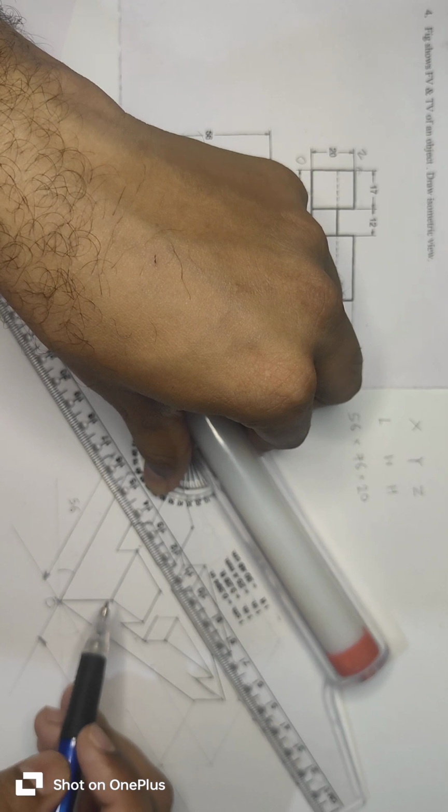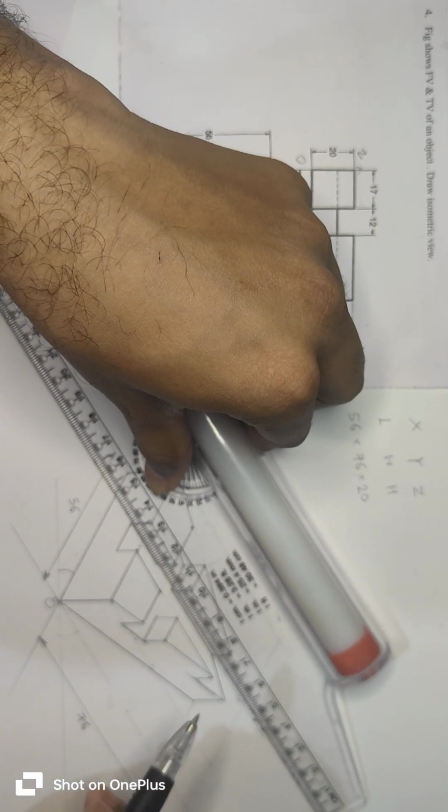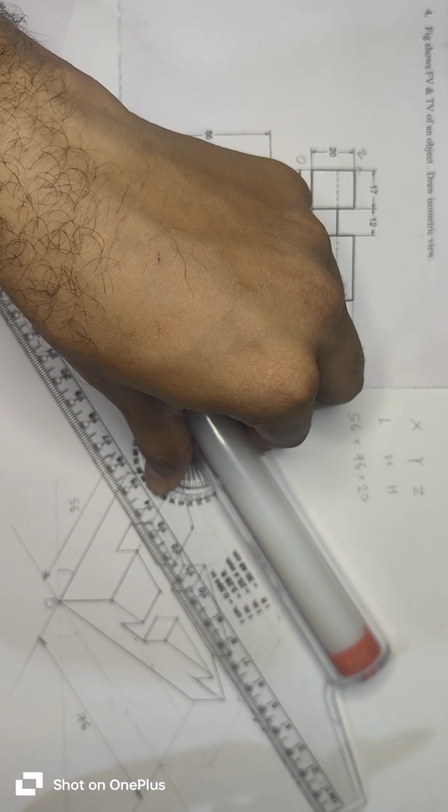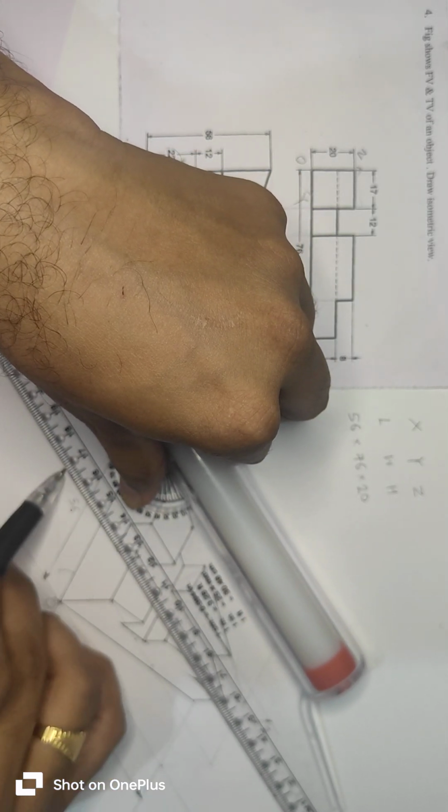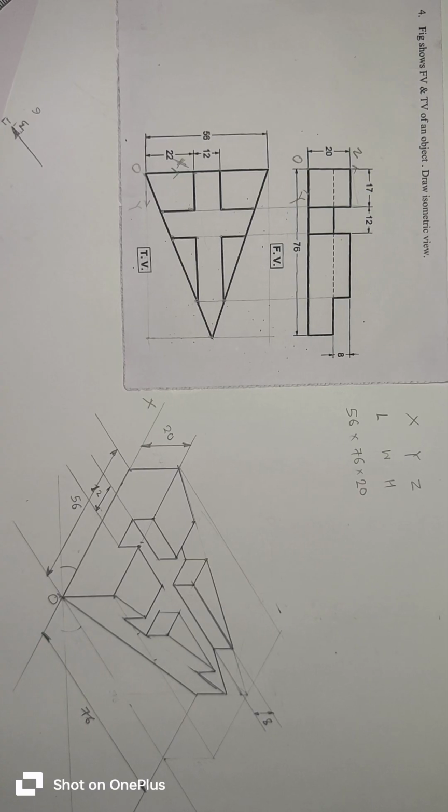Make sure that every extension line is parallel to either the x, y or z axis. So finally the answer should look like this.